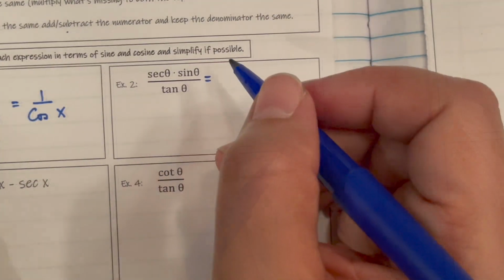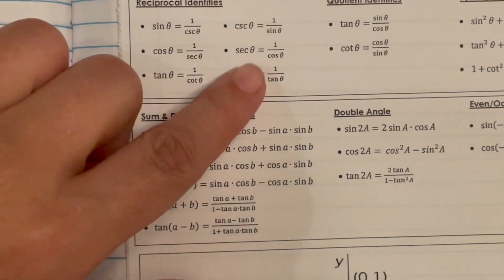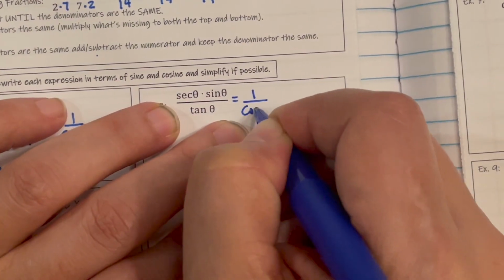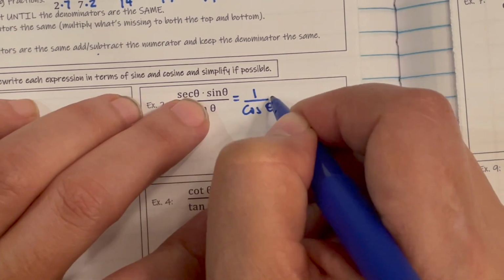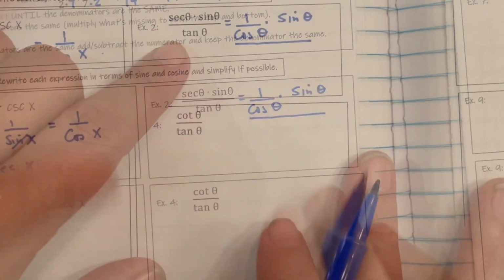So I have secant. All right, again, what is secant? Secant is 1 over cosine. This is a listening check. Put a box around example 2. Box example 2. Times sine. So we just go, that's just sine. All over tan. And what's tan? Sine over cosine.